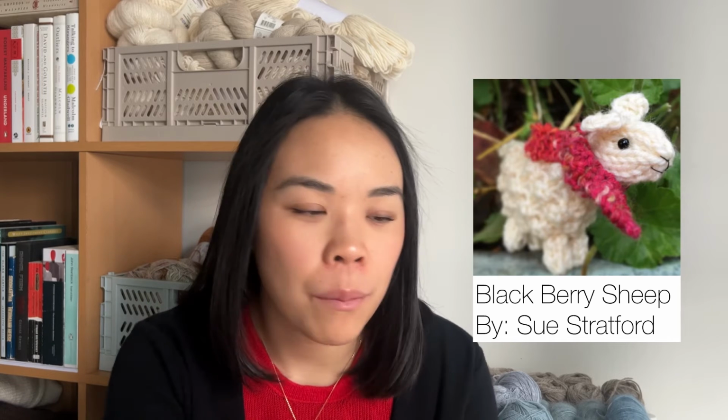The next sheep pattern is the Blackberry sheep pattern by Sue Stratford. So this is an alternative to the other sheep pattern I just showed. I really like the stitch pattern. It's kind of like a bobble or popcorn stitch. This one is knit with a DK weight yarn on 3mm needles, and it's knit flat. And even though it's knit flat, I like this construction because with this pattern, the legs are integrated into the pattern. So you knit it in one piece, and then after, it's kind of hard to explain, but basically you're knitting the legs and the body and the head all at once, and then you seam it all together in the end.